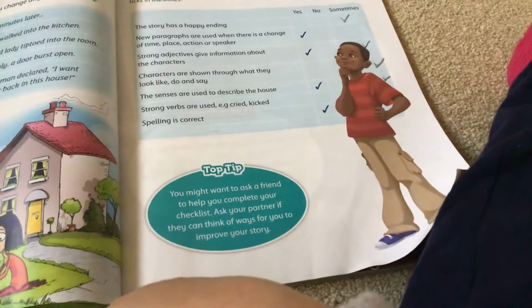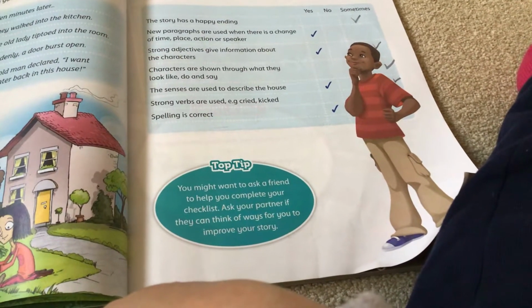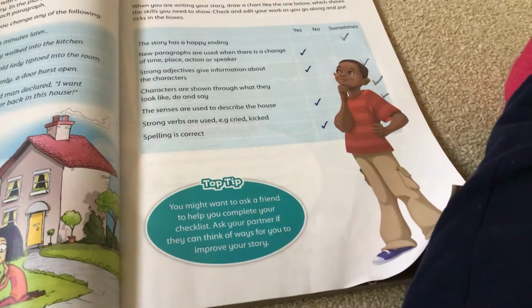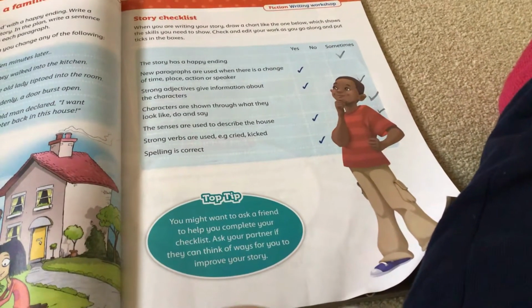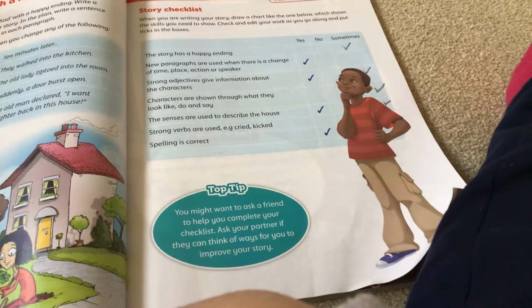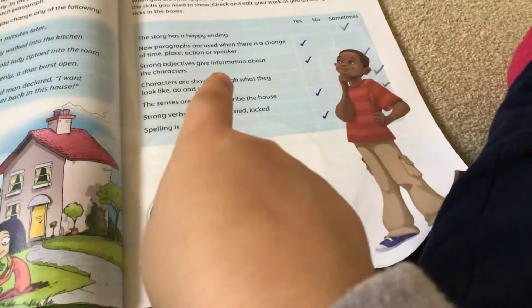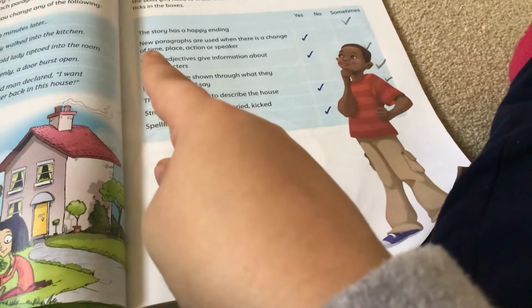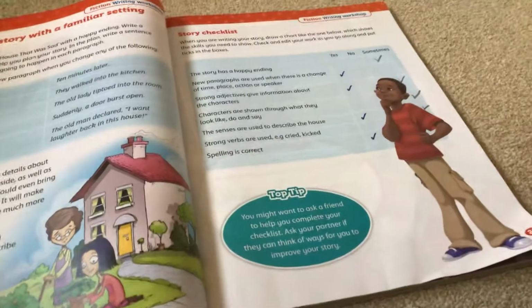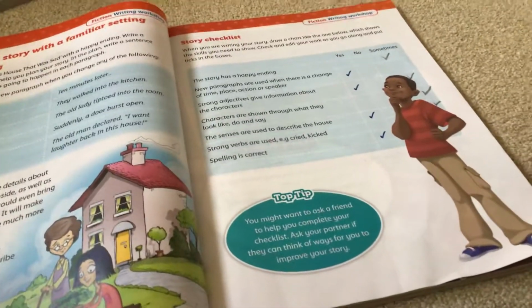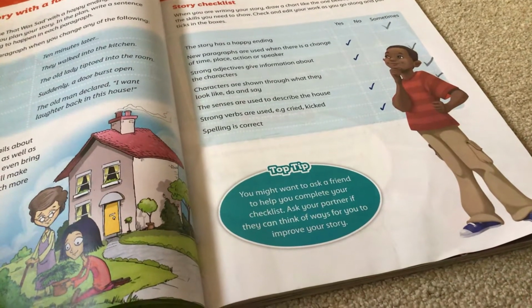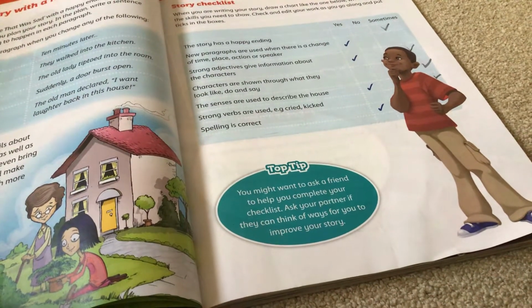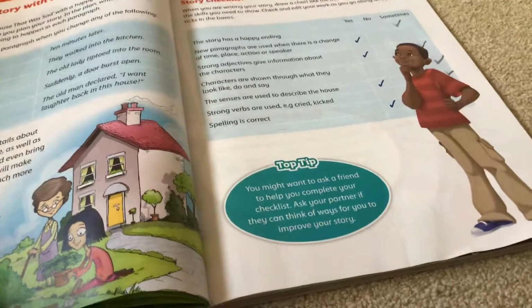Story checklist. So this is just a story checklist, and it says, when you are writing your story, draw a chart like the one below, which shows the skills you need to show. Check and edit your work as you go along, and put ticks in the boxes. The story has a happy ending. Sometimes. New paragraph was used when there's a change of time, place, action, and speaker. Strong adjectives give information about the characters. Yes. Characters are shown through what they look like, do, and say.